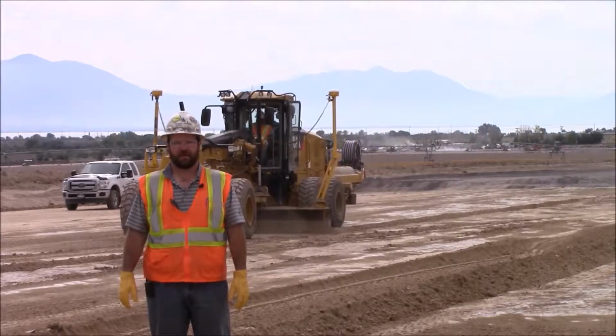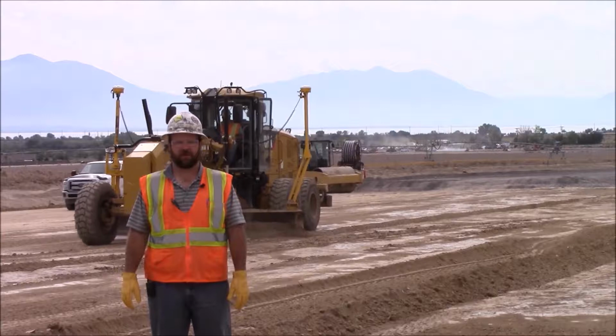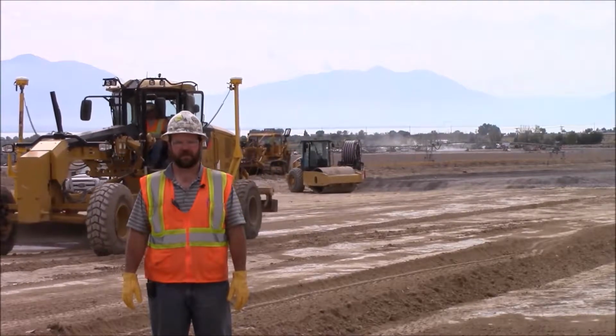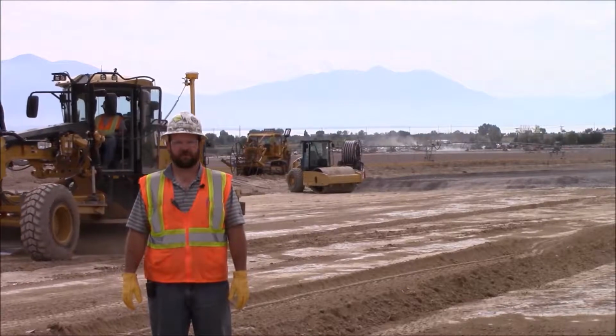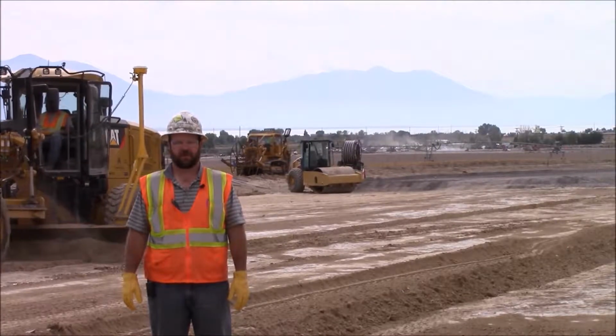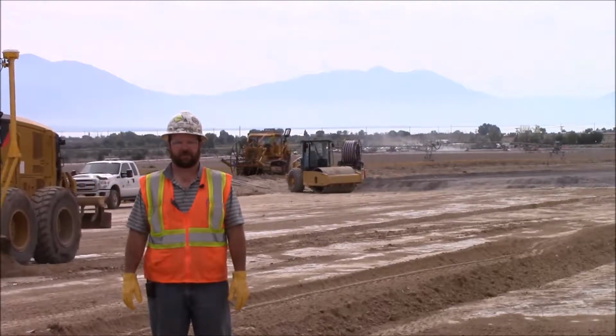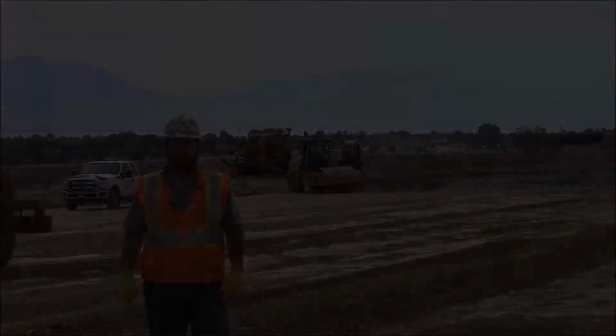At the end, as the meeting comes to an end and you go out and go to work on the Point of the Mountain project, please keep safety first and foremost for you, for your crews, and for the traveling public. Let's make this a great project. Thank you. Safety orientation goals.